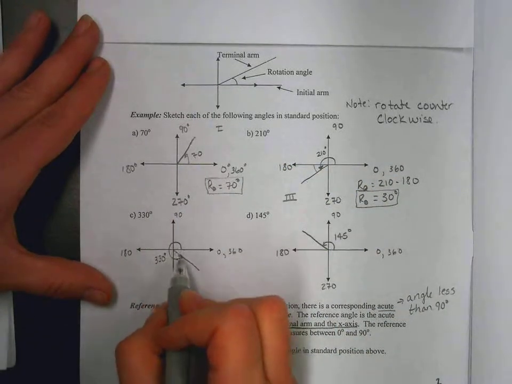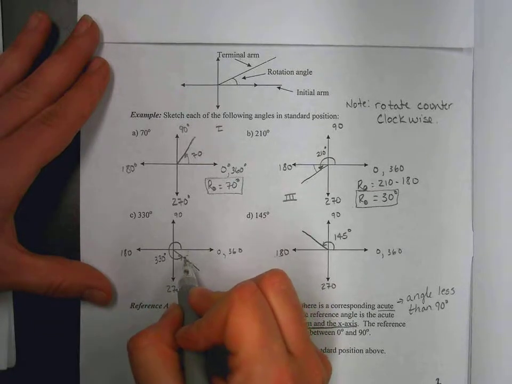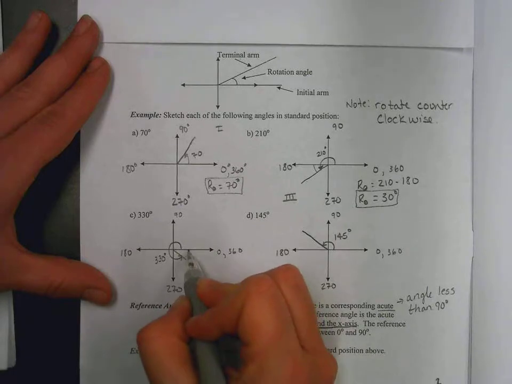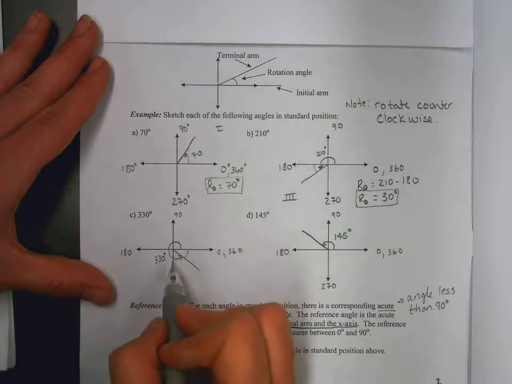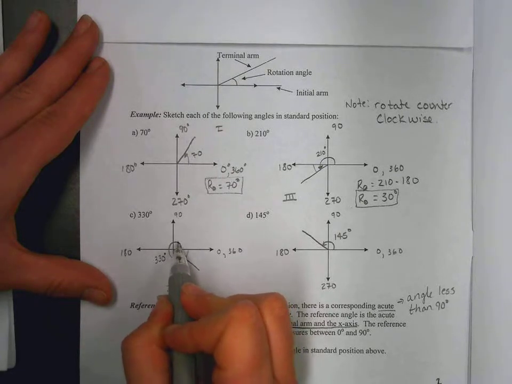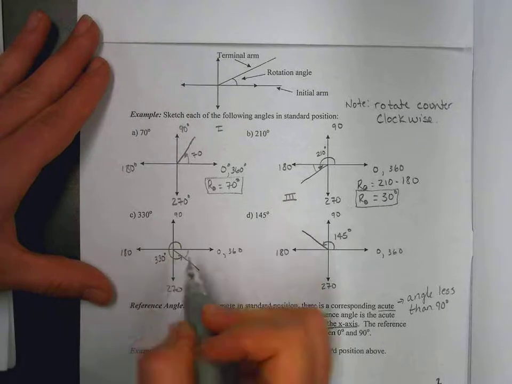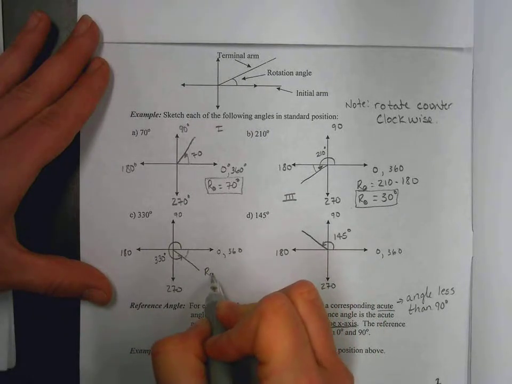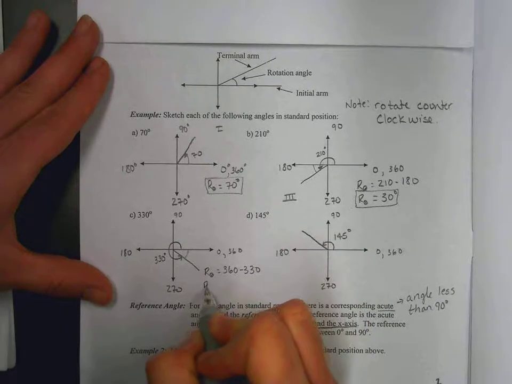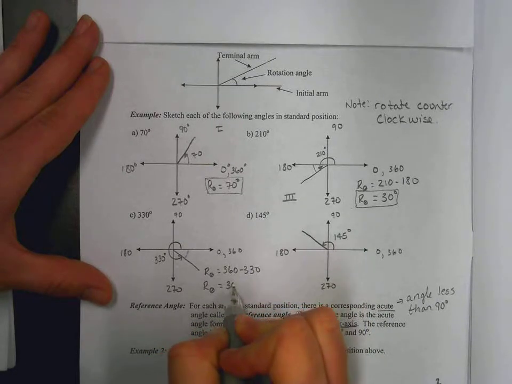Next, looking at this rotation, my reference angle would be here between the x-axis and the terminal arm. So I want to figure out this reference angle. I'm going to take a full rotation all the way around, which is 360, and I'm going to subtract my angle in standard position. So my reference angle would be 30 degrees.